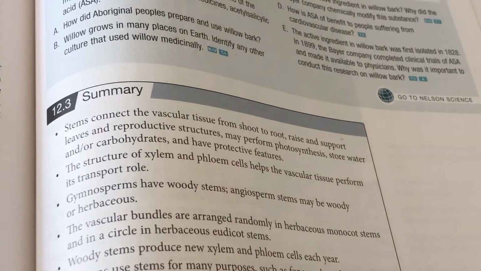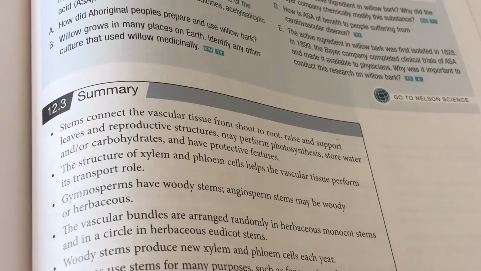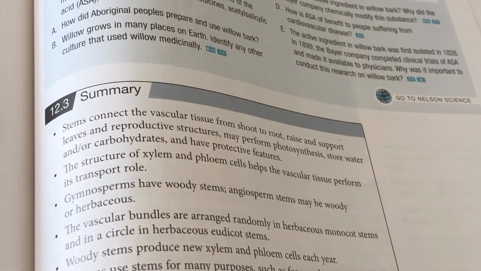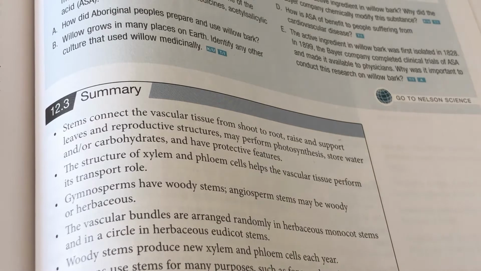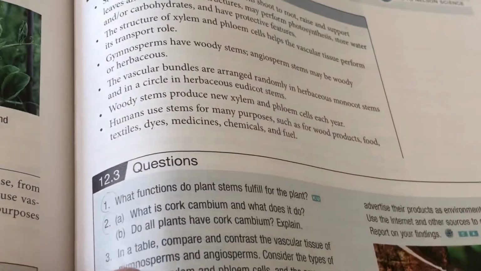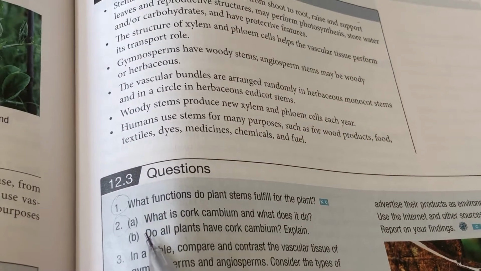Now, why do you have to know about all these? Because you're not going to understand the transport lesson if you don't understand that plants have all these specialized tissues, okay? So even if it's super, super boring for you, which I get, you have to know that plants have all these tissues before you can understand how these tissues help the plant to live. All right, so then I asked you to do question 2A.